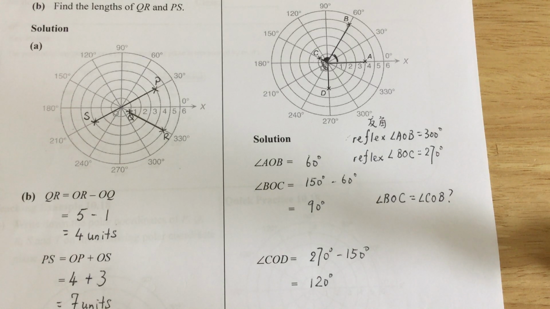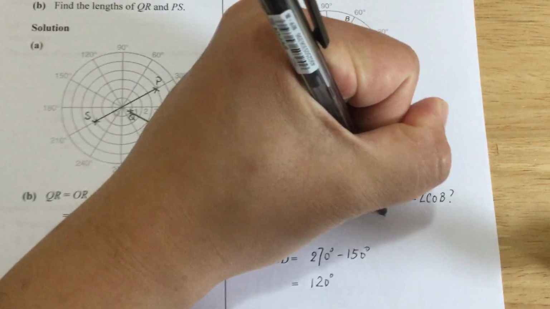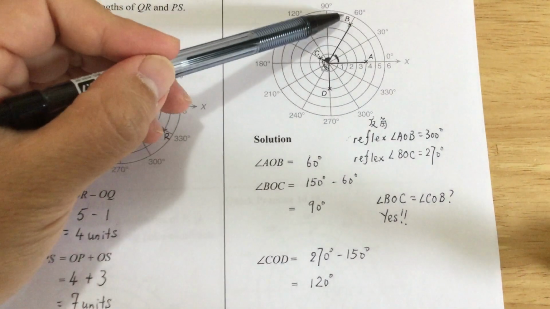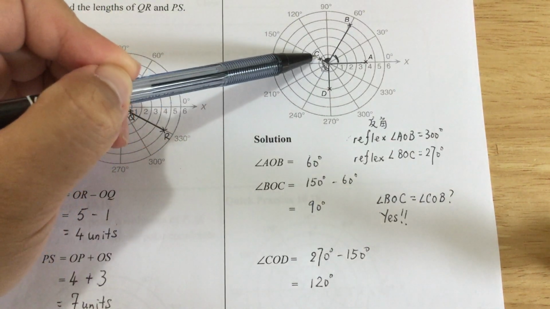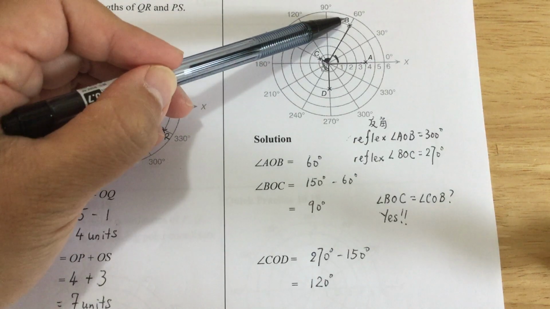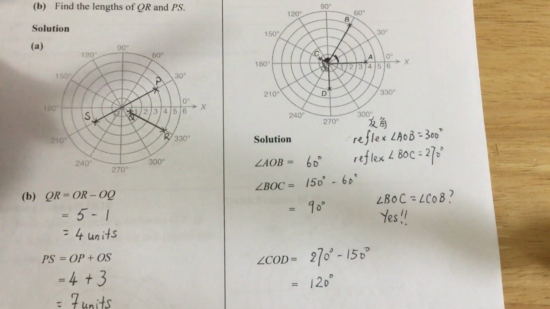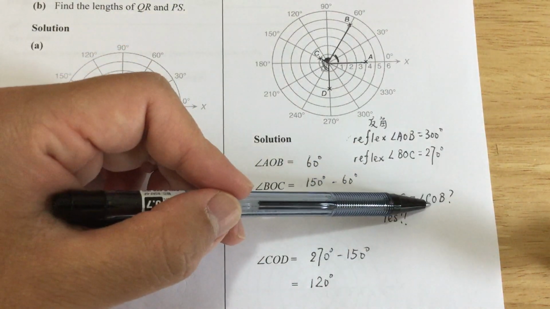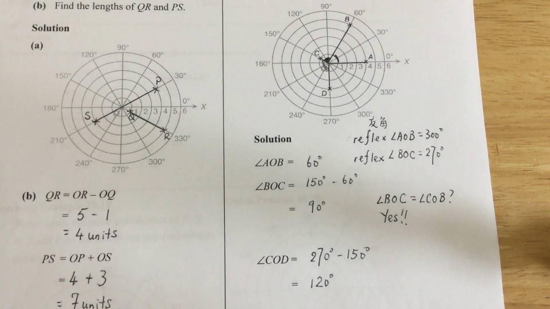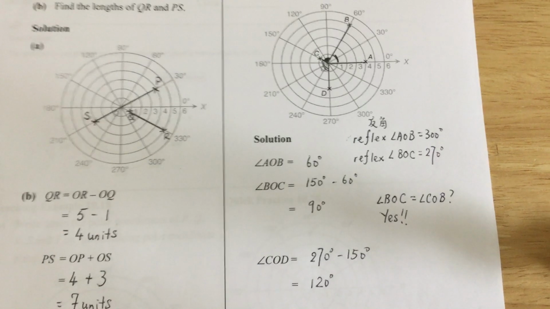The answer is yes. In case we can count it, BOC is the angle defined by here. COB is the angle, also the same one. So that is important that you must say that the middle one must be the same, but the other ones can interchange.